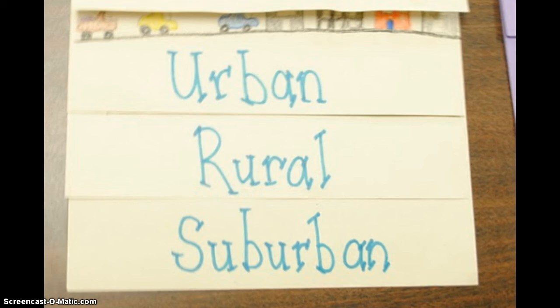Number 9, a large city is in a blank community. A, urban, B, suburban, C, rural.